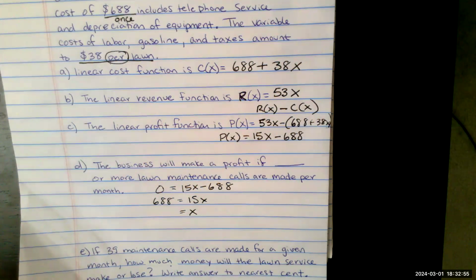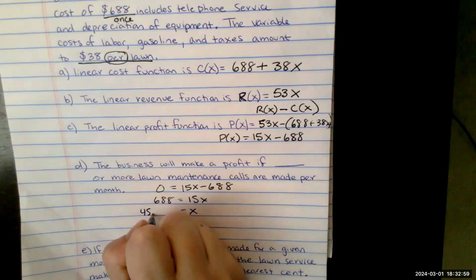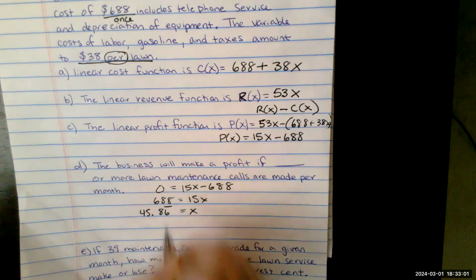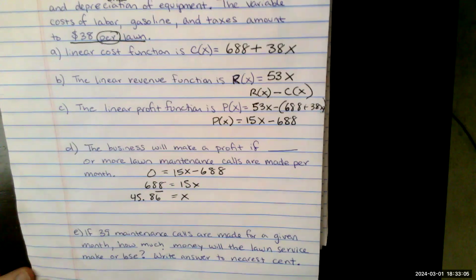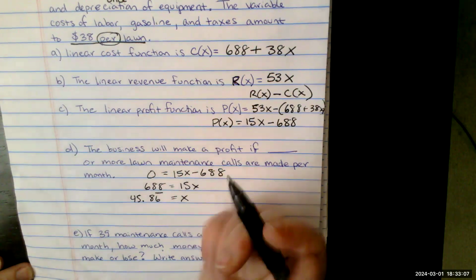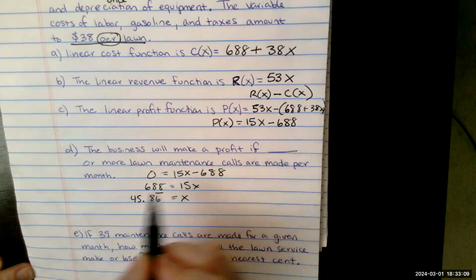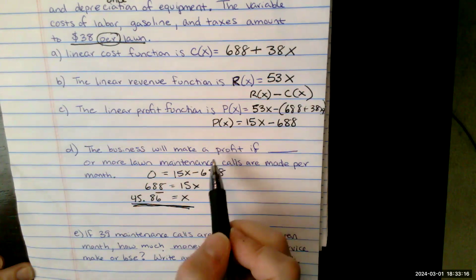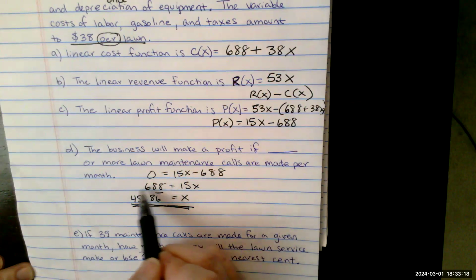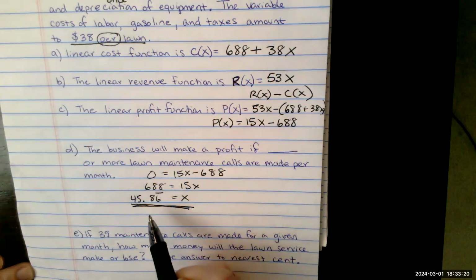So my break-even point is 45.86 repeating. So it's a decimal, which is weird for a lawn, but let's pay attention to what they're asking. If this is how many lawns I would have to do to make exactly $0, then to actually make a profit, I would have to do anything more than this, right?